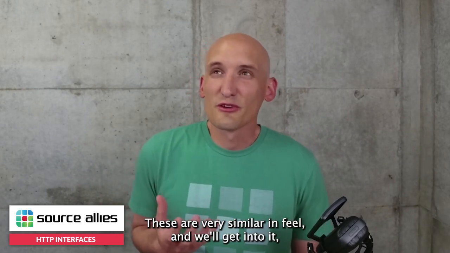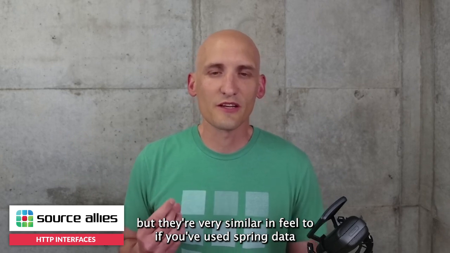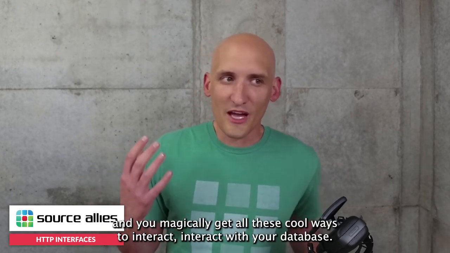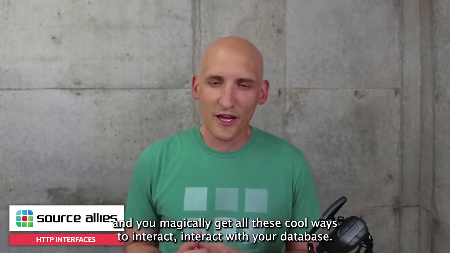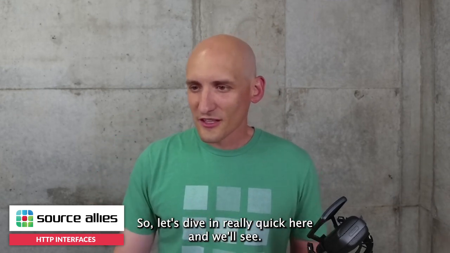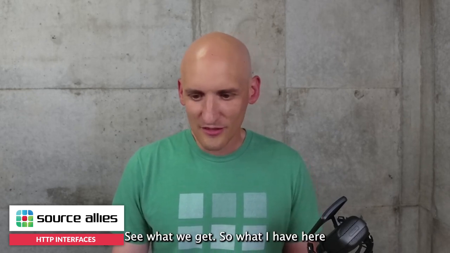These are very similar in feel, and we'll get into it, to if you've used Spring Data and their repository pattern, where you extend an interface and you magically get all these cool ways to interact with your database. These are very similar. So let's dive in really quick here, and we'll see where we get.